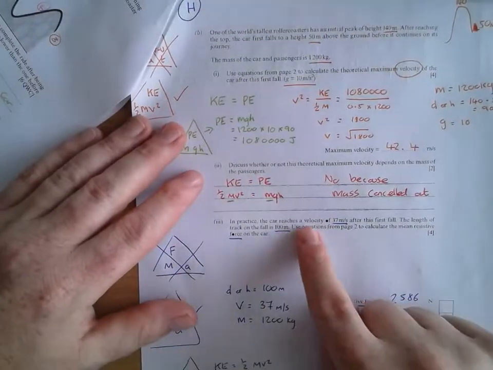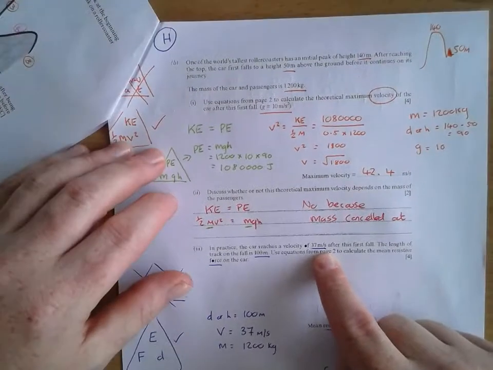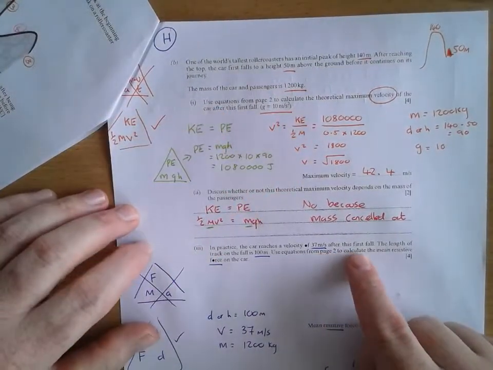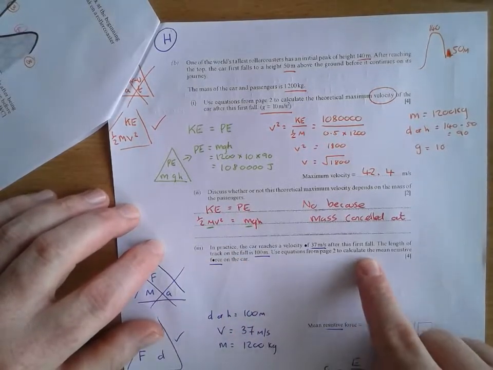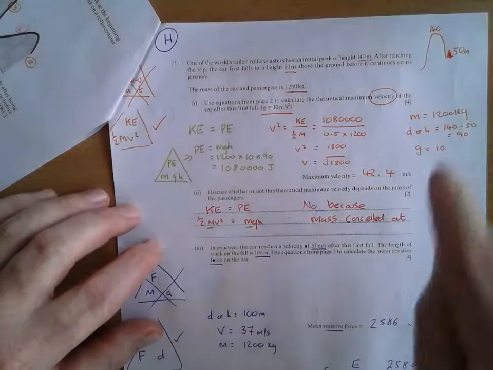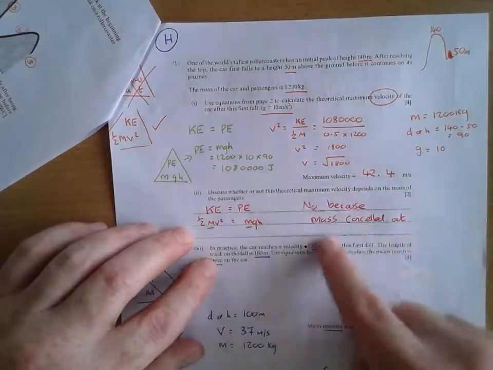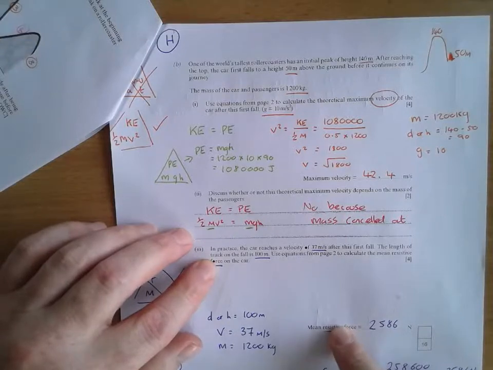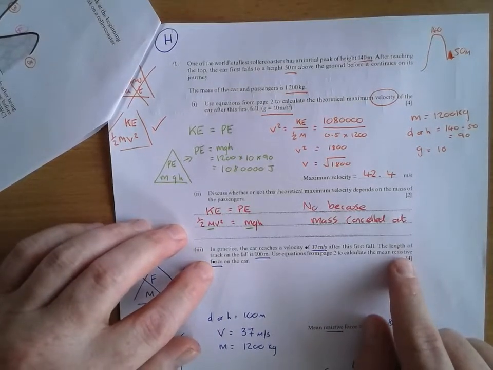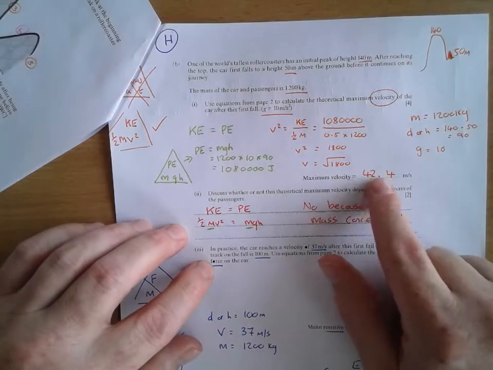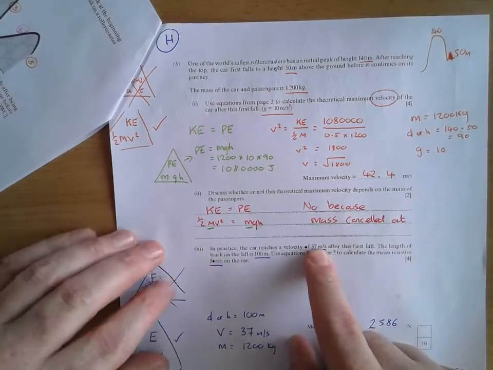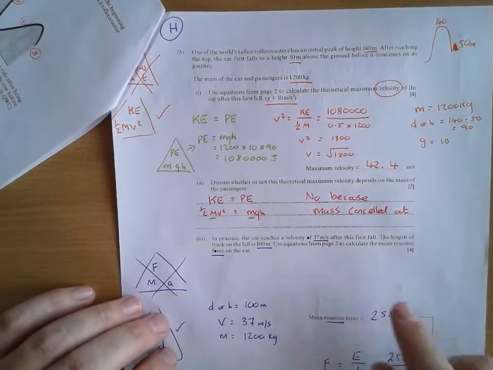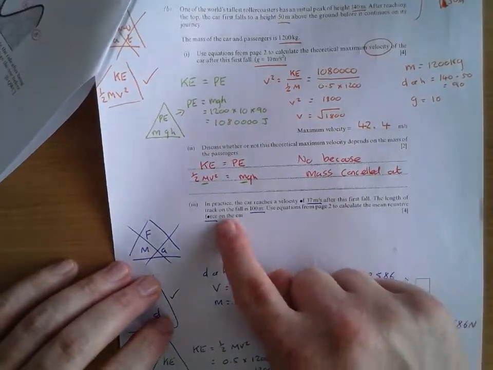In practice, the car reaches a velocity of 37, which is a fair bit slower than the 42. After the first fall, the length of the track on the fall is 100 meters. Use the equation on page 2. So we're calculating now the resistive force, not the force of the car falling, but the resistive force, because the theoretical speed is that, but actually it's that because we lose quite a bit as friction, heat and sound. So now it wants me to calculate this new force, a resistive force.